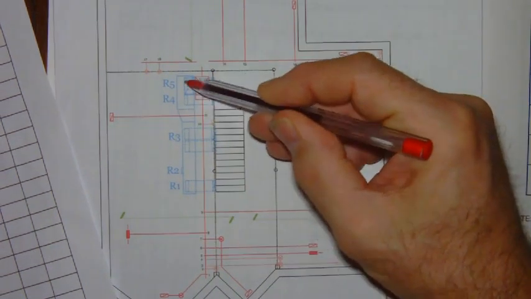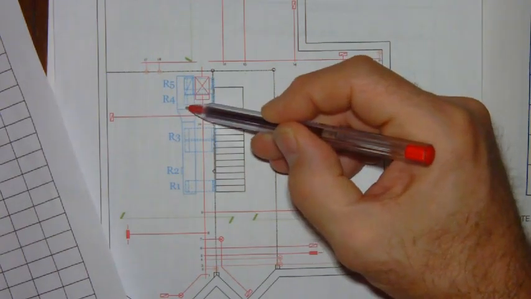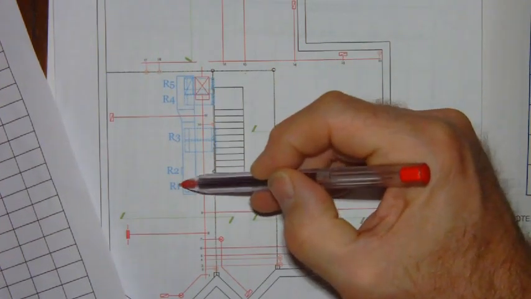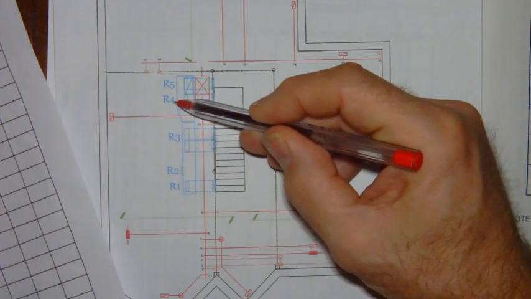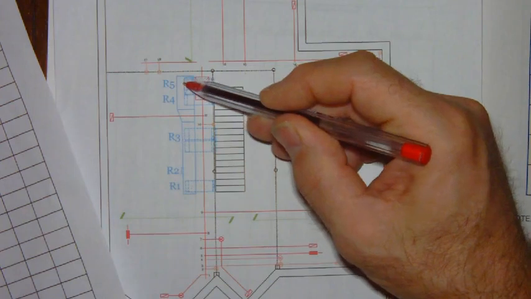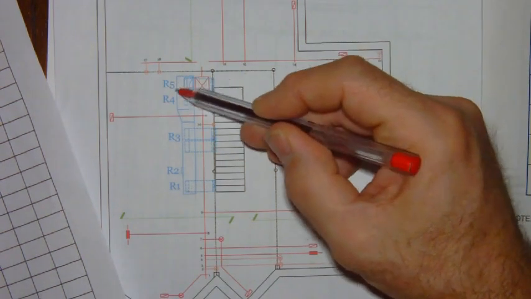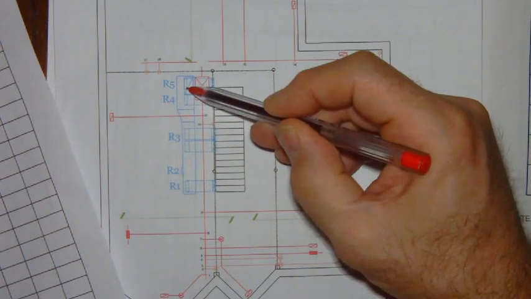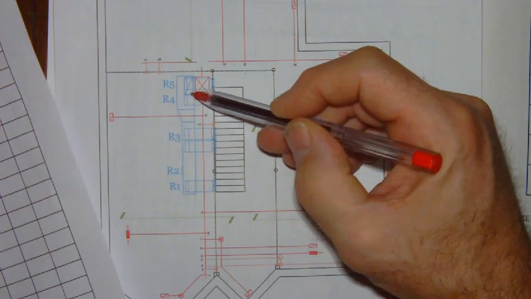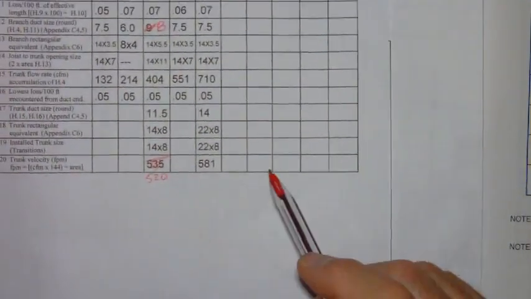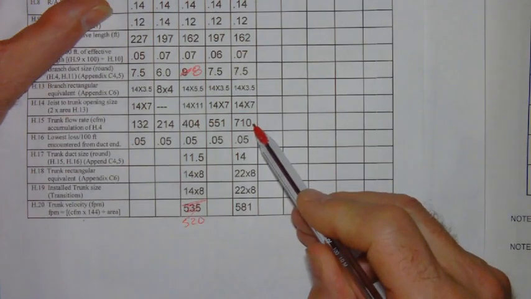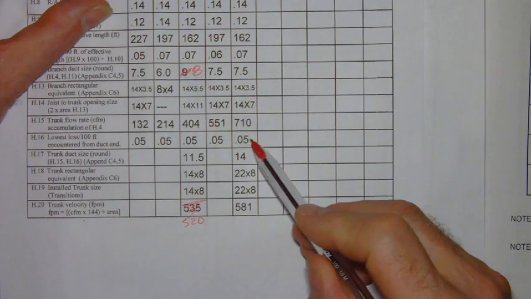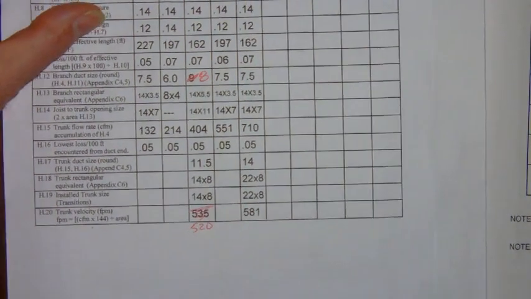Finally, we want to size this return section, and so this return section must carry the volume of R1, 2, and 3 plus the volume of R4 and 5. So in other words, in this example, this portion of the duct must carry the total design airflow rate. So in that case, we've got 710 CFM at 0.05.